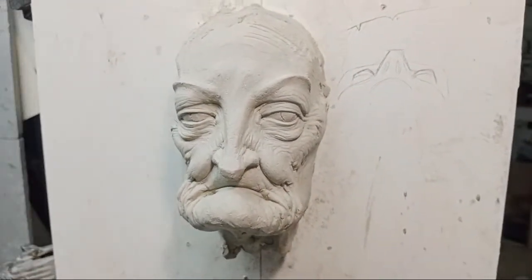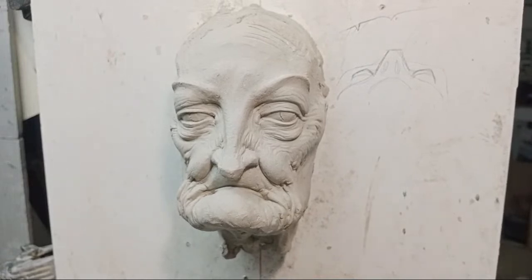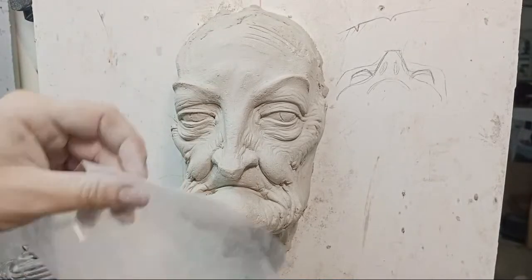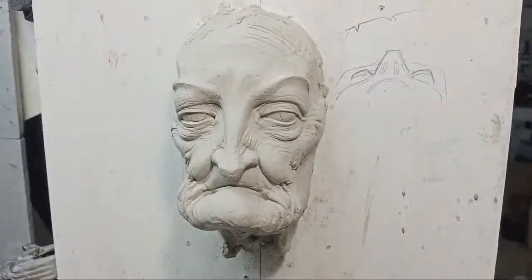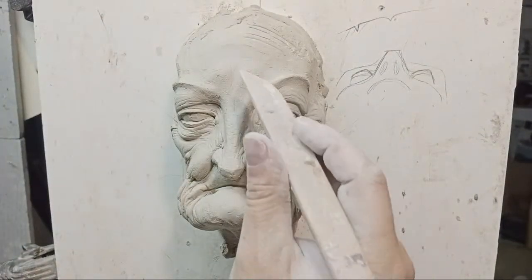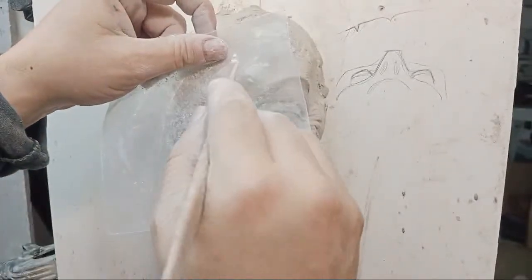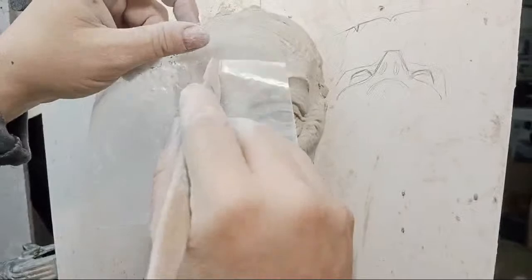Well, and I think we can leave her like that, because if I finish this point here, this part here, we are going to stop after that. She's not angry, so I'm going to make something relaxed there, but I need a little bit of wrinkles, nothing too deep.